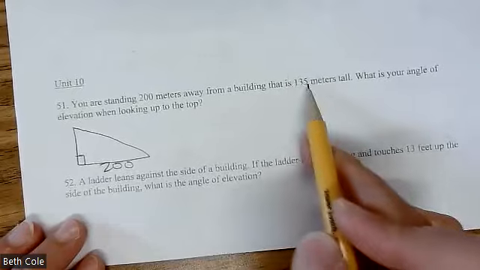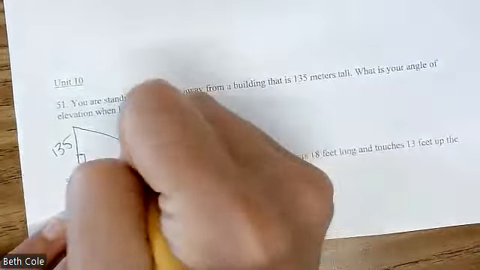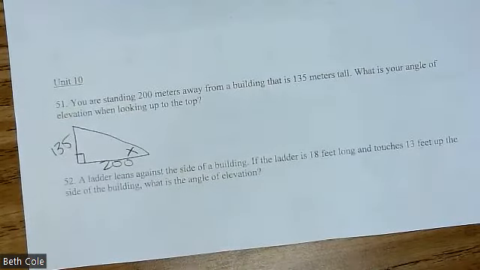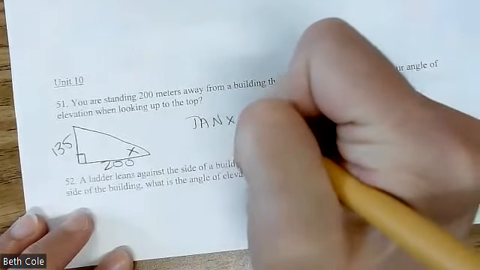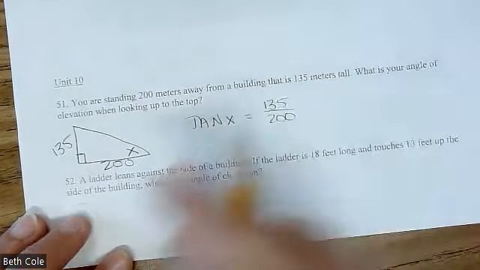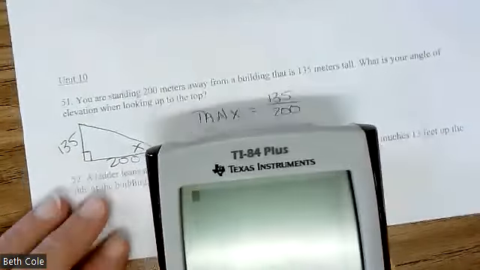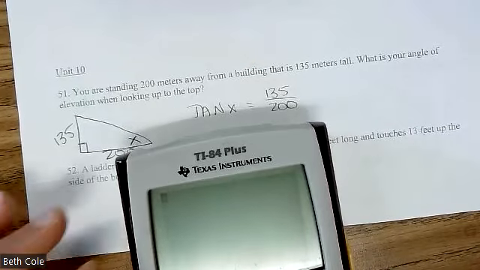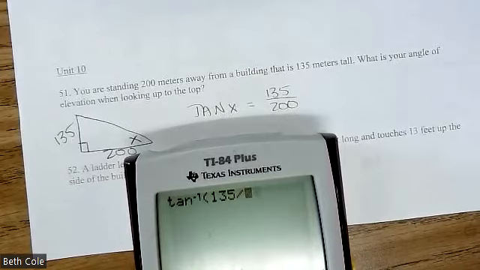So where does that go? Yeah, on the left, the vertical part. What is your angle of elevation? Well, tangent of x equals opposite over adjacent. So 135 over 200. Now, because you want the angle, how do you type that? Oh my gosh, you guys are awesome. Second tangent of that stuff.